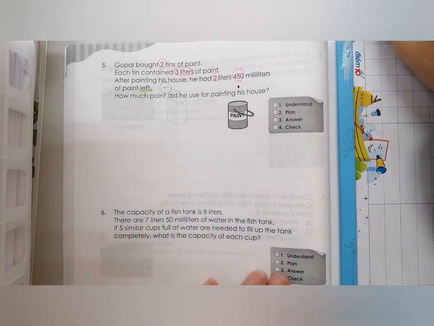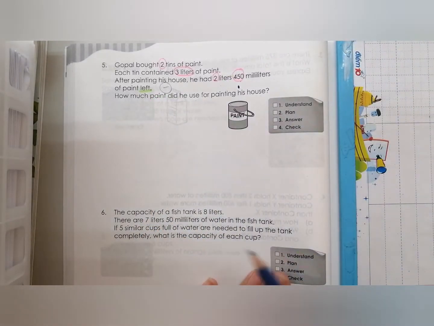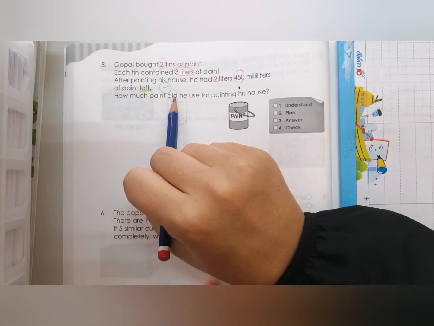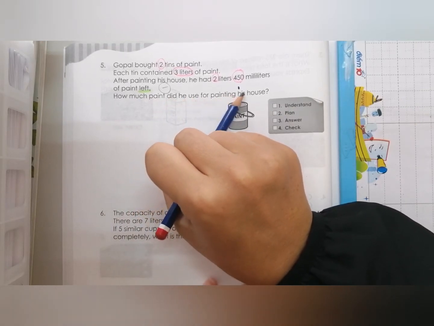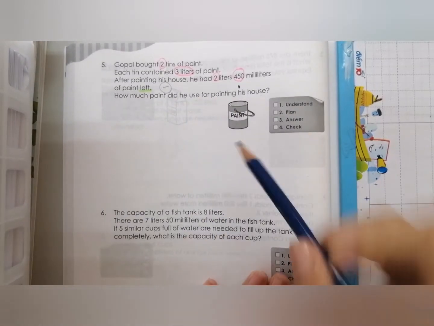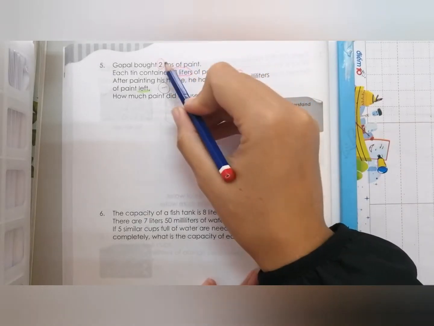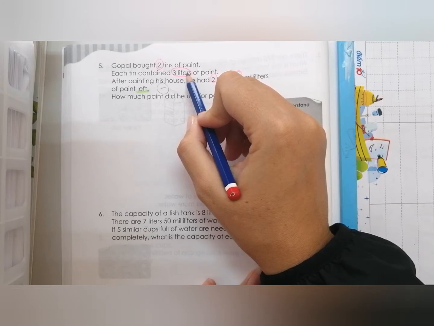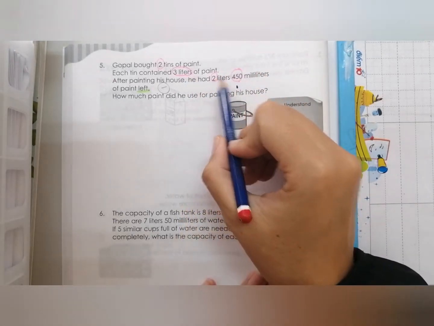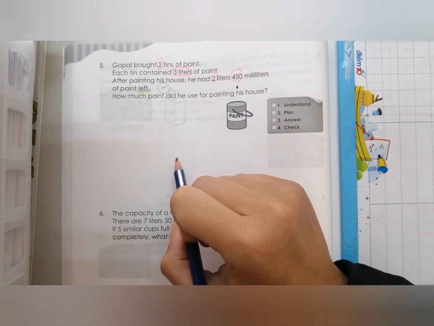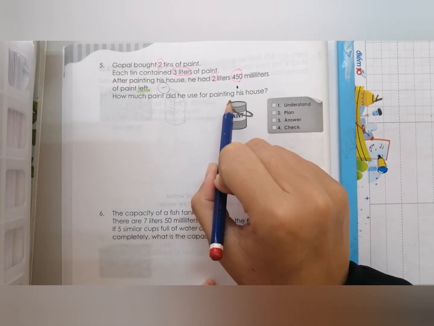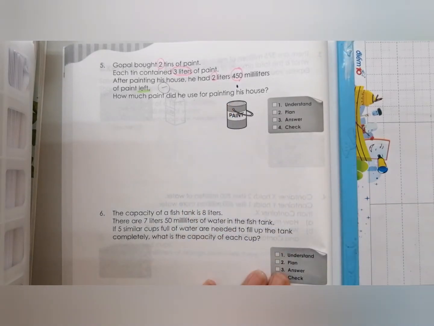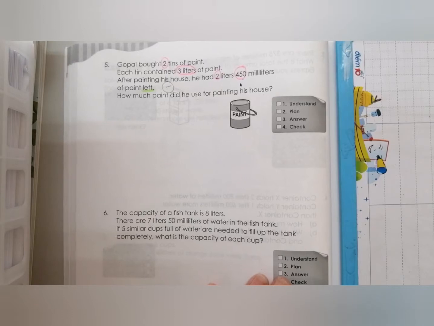So what we need to find out from the sum is how much paint he used for painting his house. First off, we know how much he began with. Well, we haven't worked out the sum yet, but it tells us how to work it out, and it tells us how much he was left with. So we need to find out how much he used for his house. Let's begin the sum.